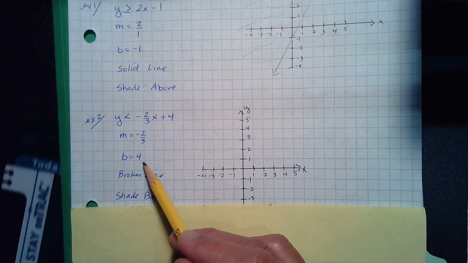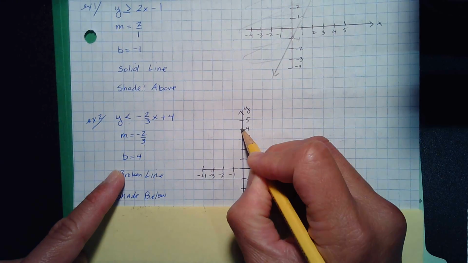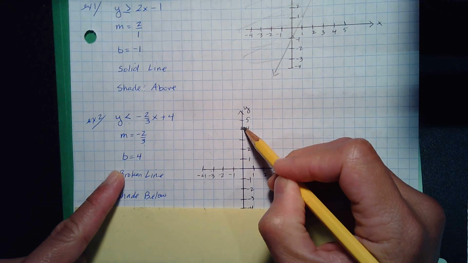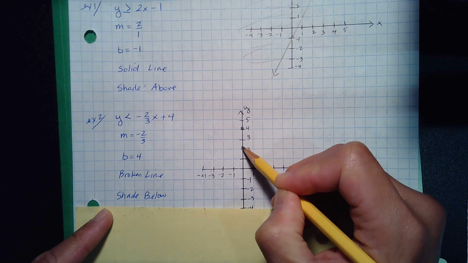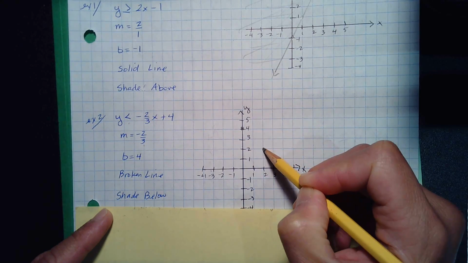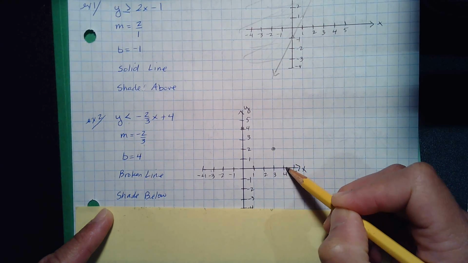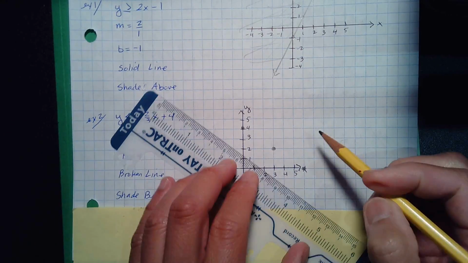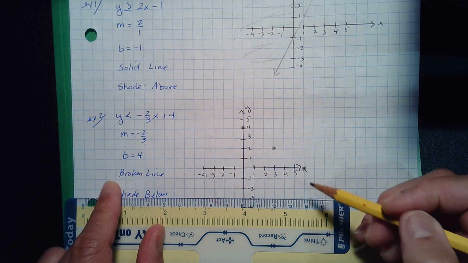So when we graph, we do the y-intercept first. We go to 4 on the y-axis. Then our slope, we go down 2, to the right 3. So from here, 1, 2, to the right 1, 2, 3. Do it again. Down 2, to the right 3. And we said that the line is broken.